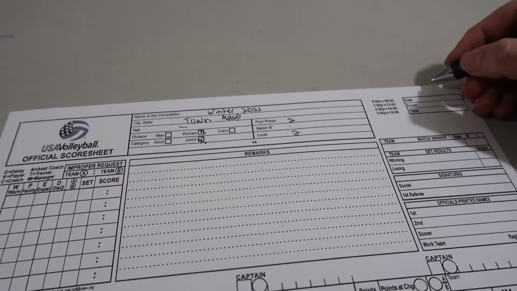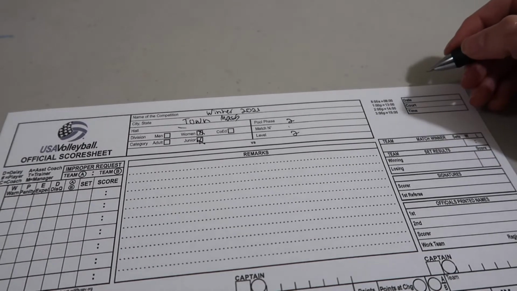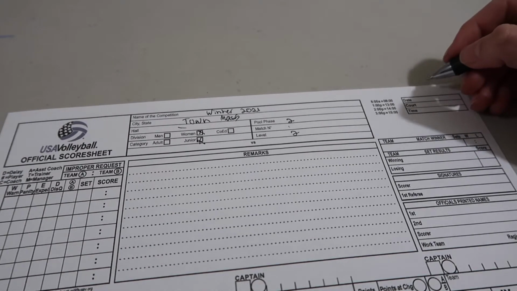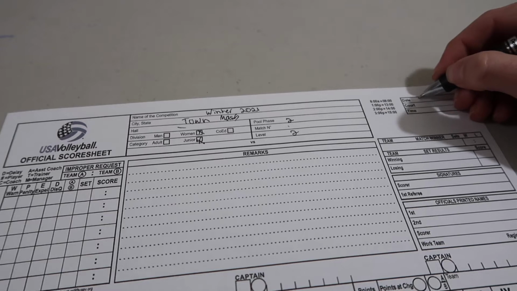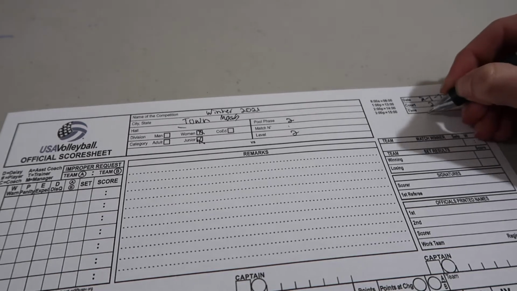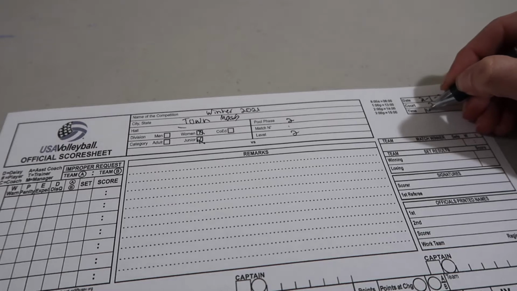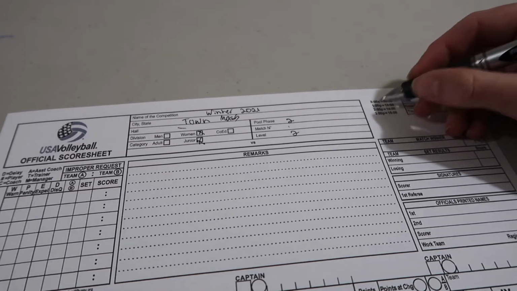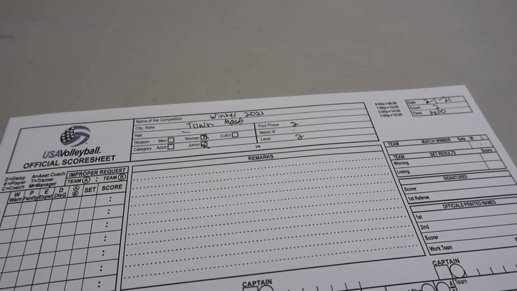And then you do also want to fill out the date. This will all be given to you, and it will be on your non-deciding set score sheet. So we're just going to say the date is 2/1/21. The court number is 2, and the time that it started is 1400, which is the same as 2 p.m. because they do use that for the clocks.